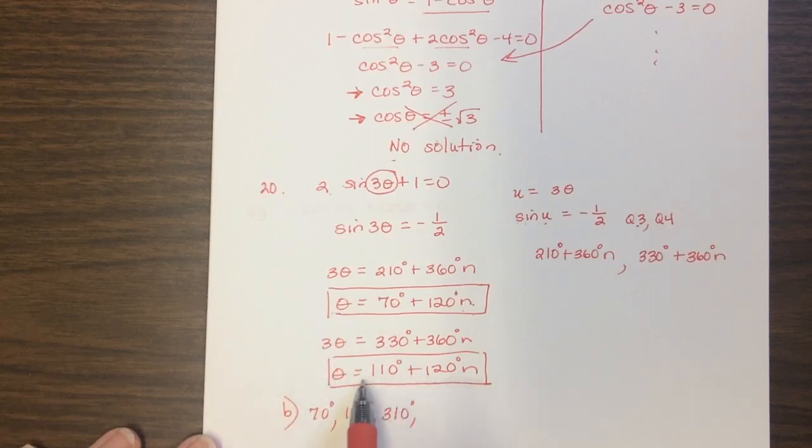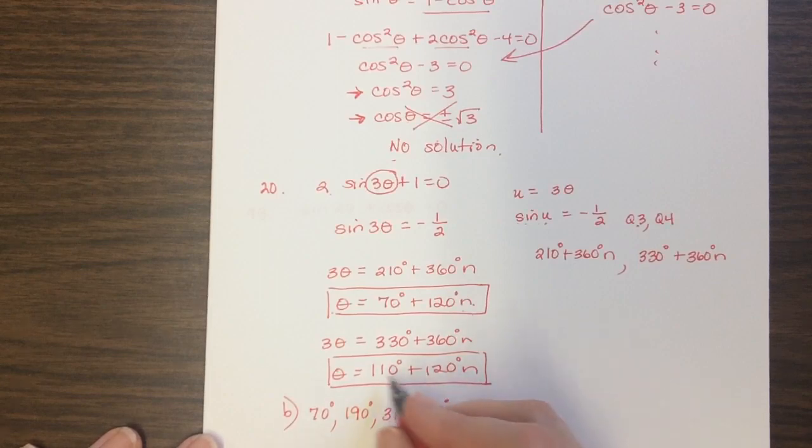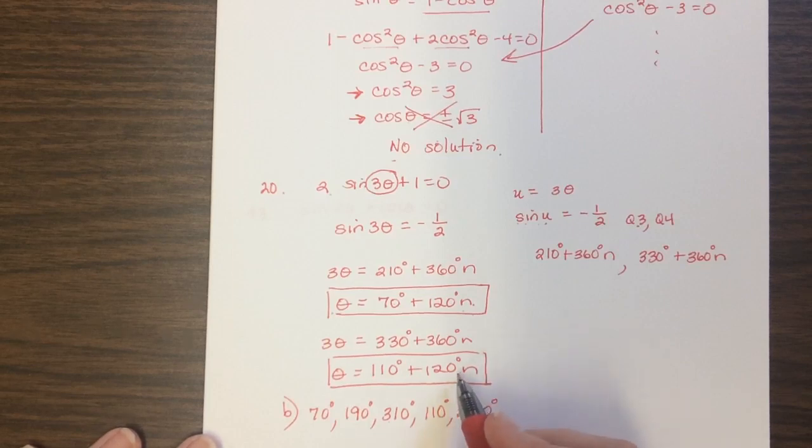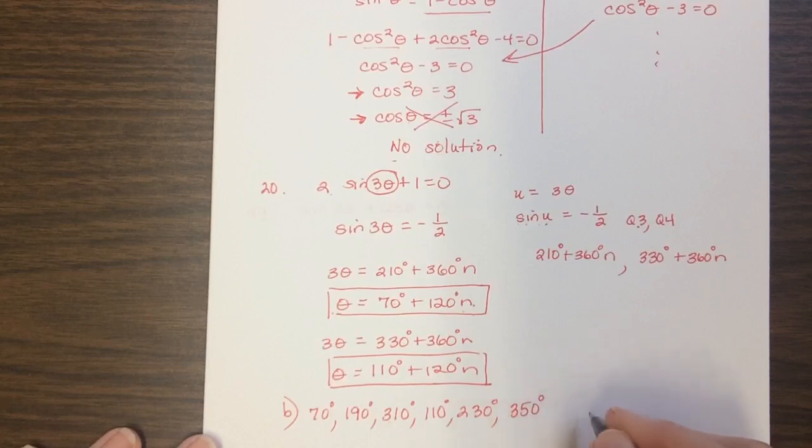And I'm going to do the same thing here. Plug in 0, I get 110 degrees. Plug in 1, I get 230 degrees. Plug in 2, I get 240 plus 110, which is 350. And at that point, I'm done because now everything exceeds 360. Okay?